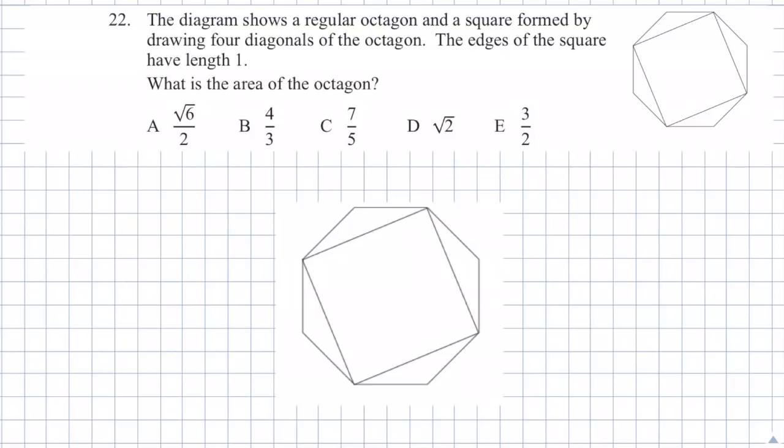Okay, so we know that the lengths of this square are 1, and we need to find the area of the octagon. So of course that's the area of this whole shape. Well, we know what the area of the square is, that's easy. The area of the square is 1. But of course we don't have a formula to find the area of the whole octagon. But what we can do is find the area of these triangles.